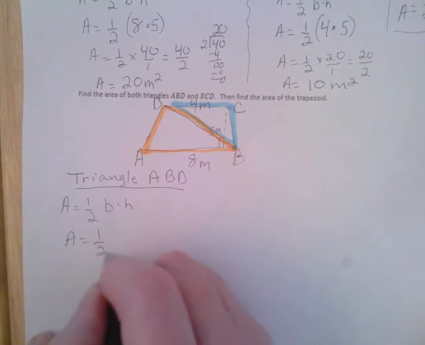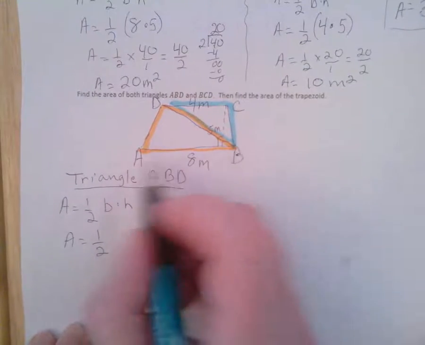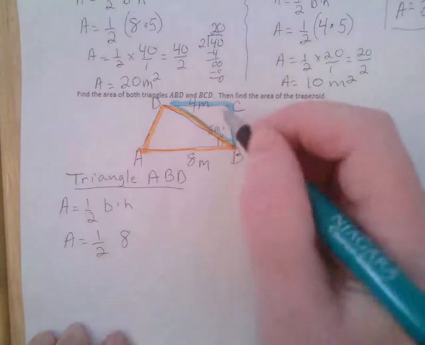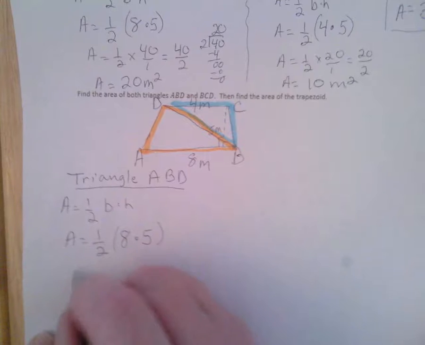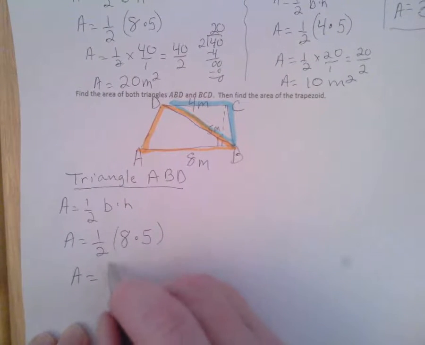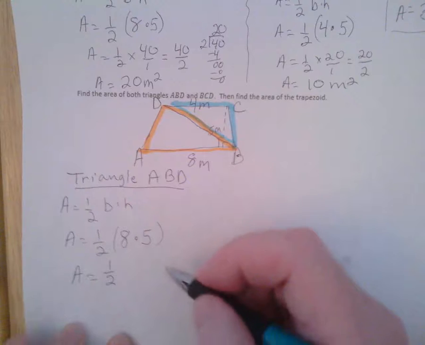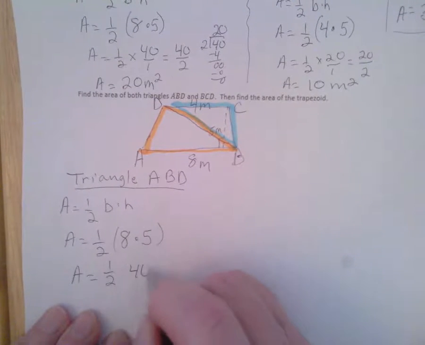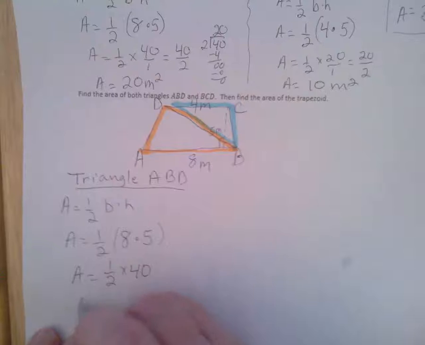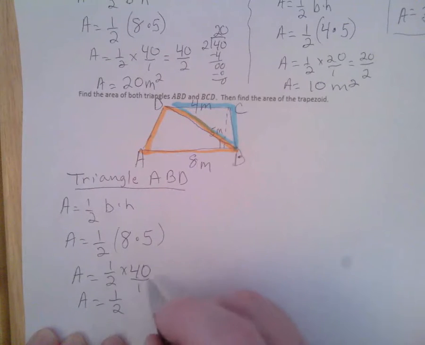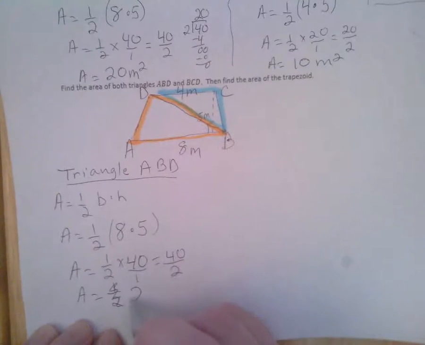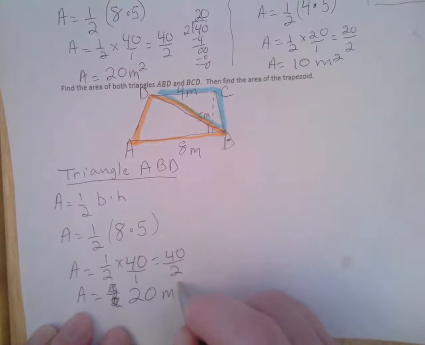So our area is 1/2. Our base here is 8. Our height is 5. So area is equal to 1/2 times 40. And if I divide here, this would be 40 over 2. So my area is 20 meters squared.